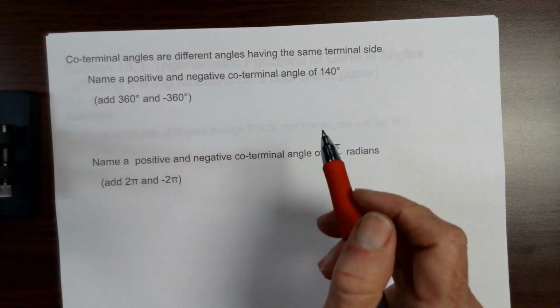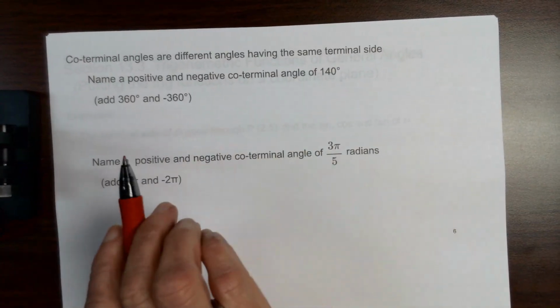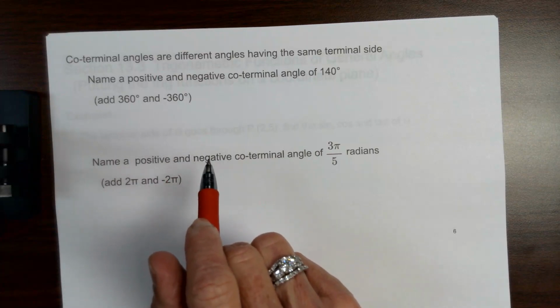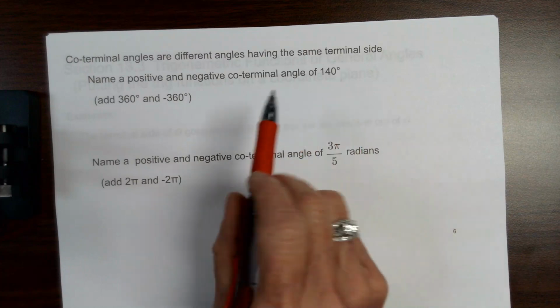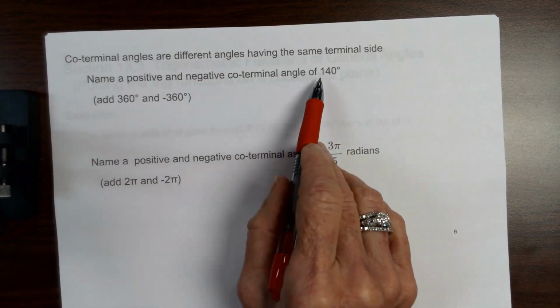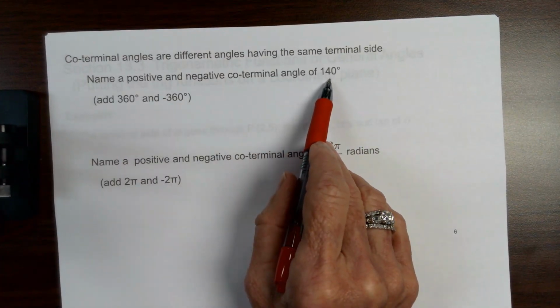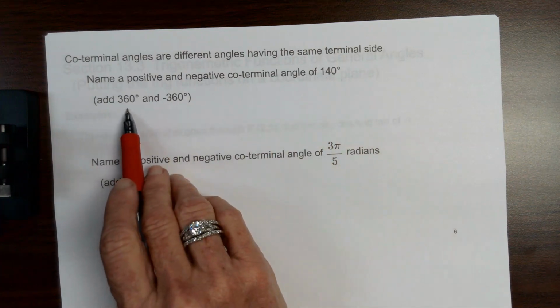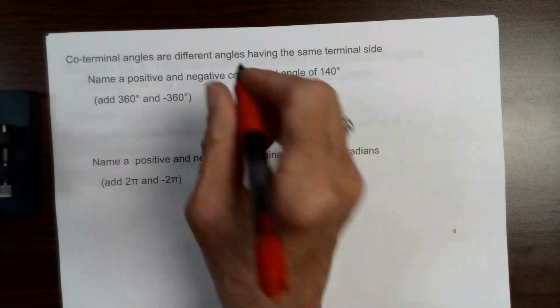For every angle, you need to be able to name a coterminal angle. Now, coterminal means angles that have the same terminal side. So if they give it to you in degrees to name a positive and negative coterminal angle, you would add 360 and you would add negative 360.